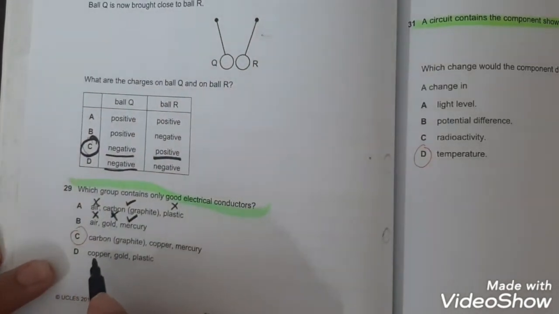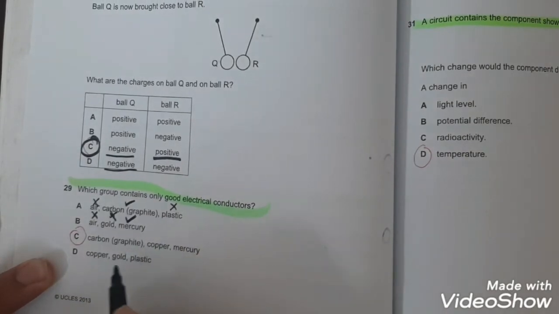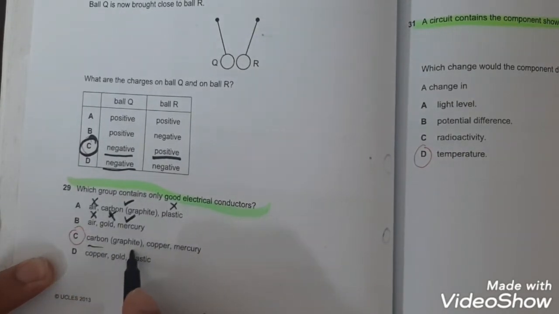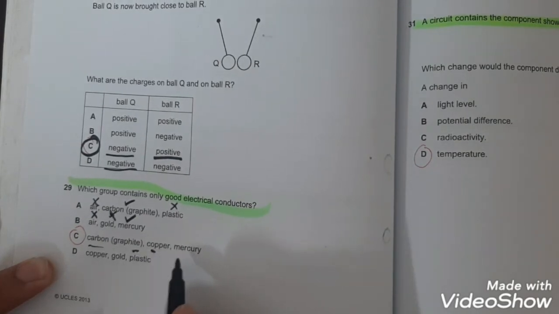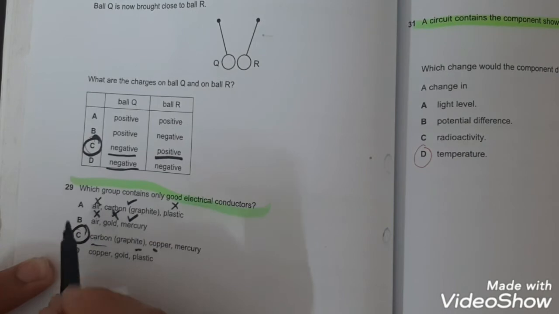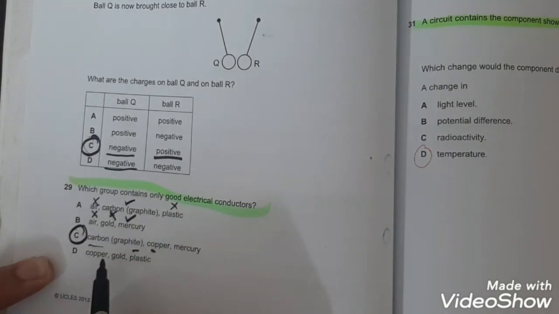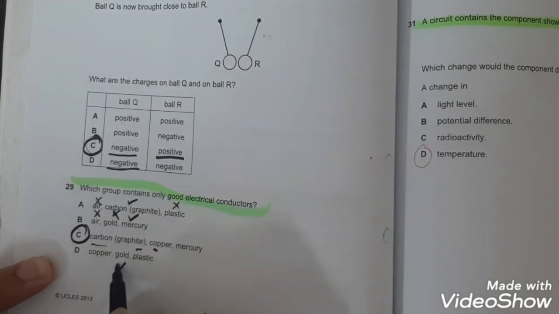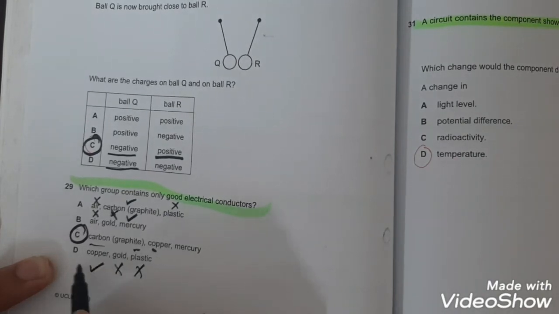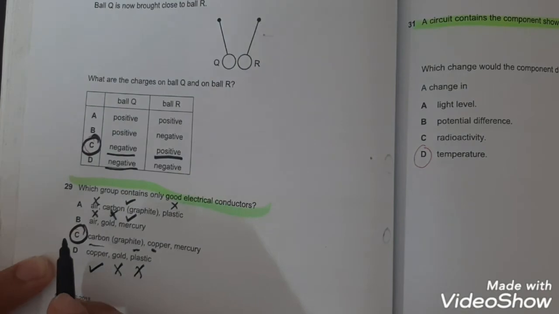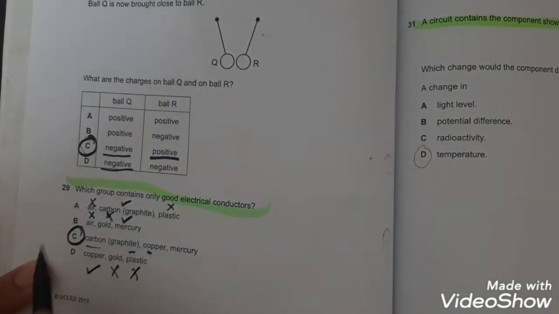And then C is carbon, graphite, copper and mercury, which is correct because carbon carries electricity, electric current, and copper and mercury also carry. So C will be the correct answer for 29. Whereas in D, it's copper, gold and plastic. Gold does not carry current and plastic doesn't, but copper does. So D is also wrong. So C will be the correct answer for question 29.